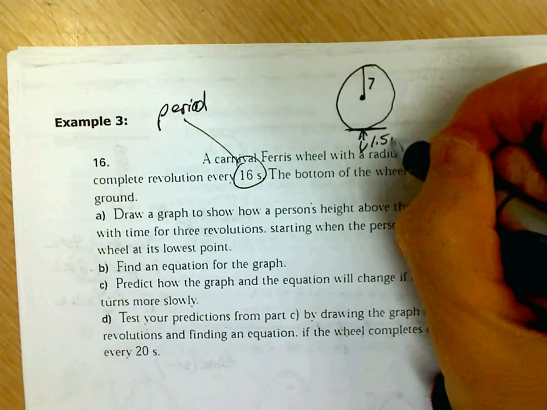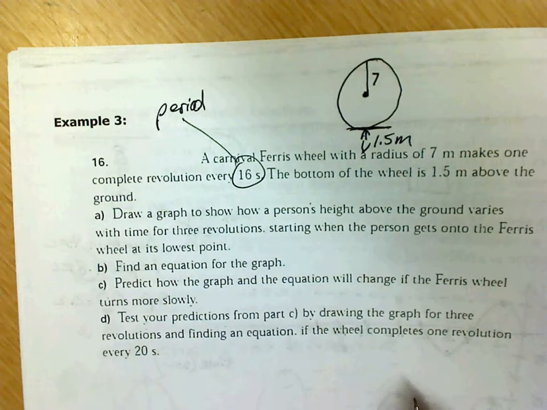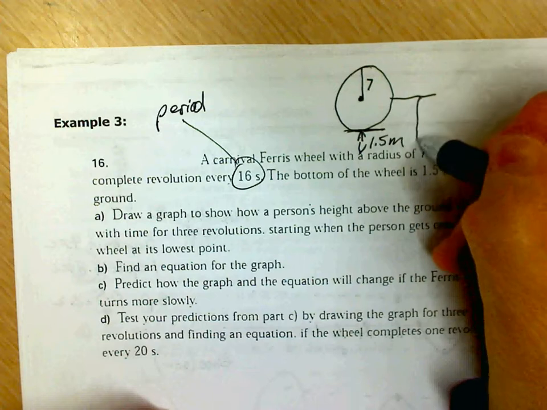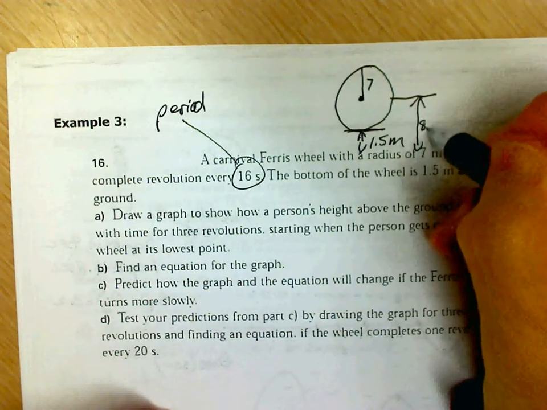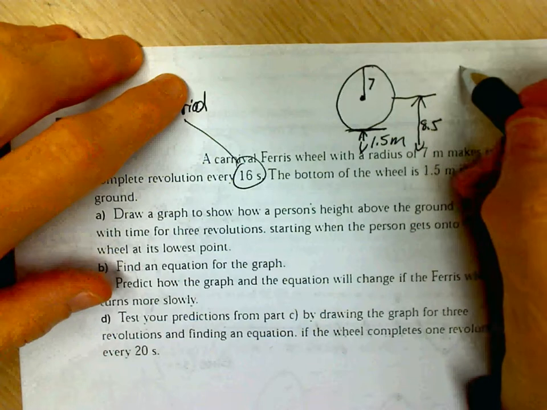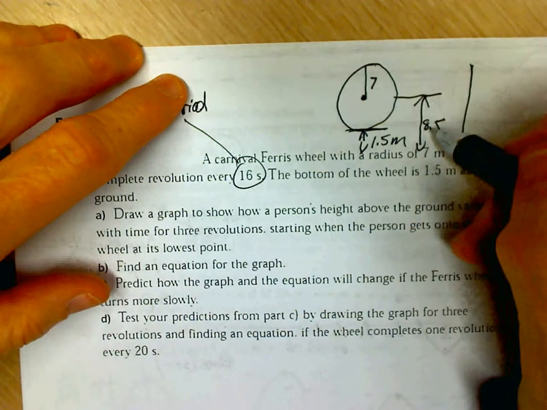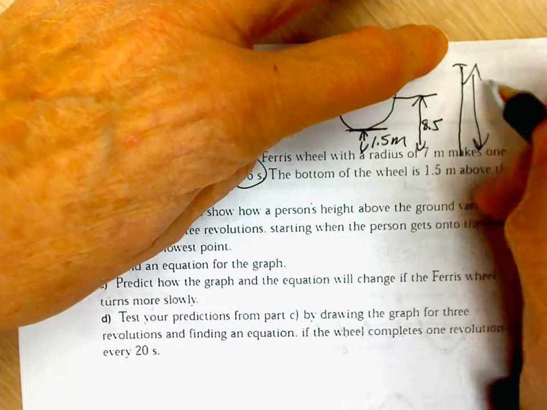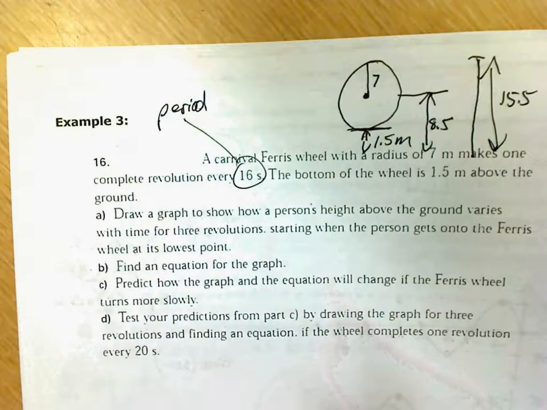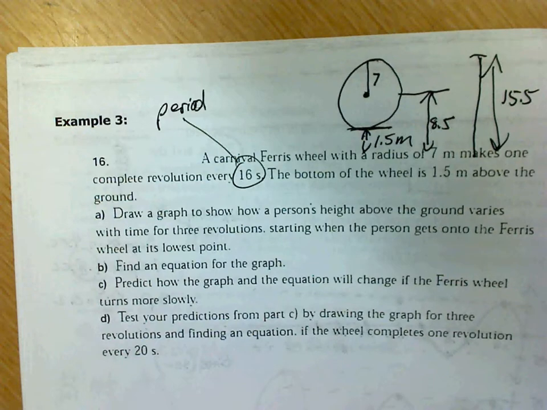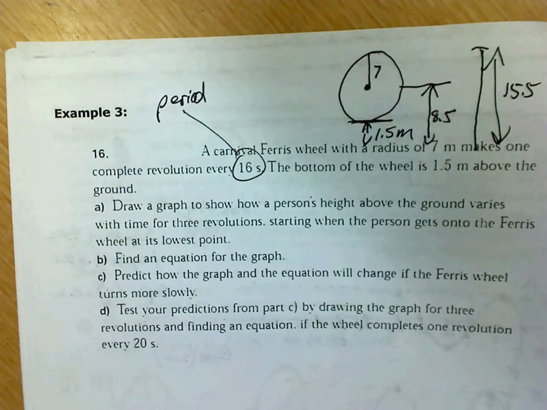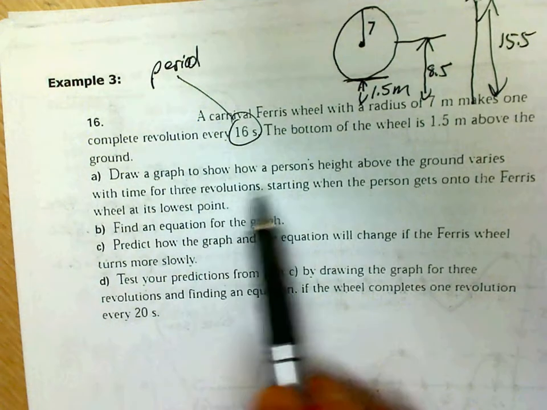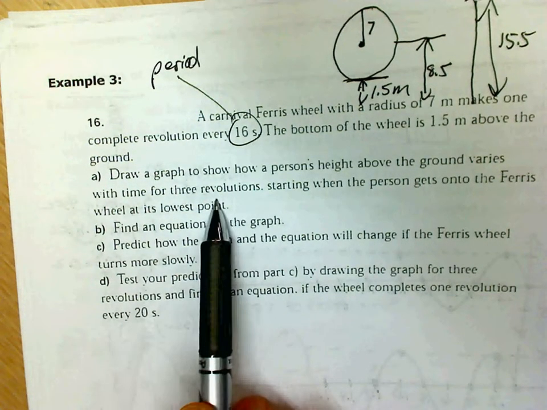So when it's at this height it would be 8.5, right? And then this height would be 8.5 plus 7, that would be 15.5 as the wheel goes up. Assuming a person gets on the Ferris wheel at its lowest point, so it's going to start at the lowest point.